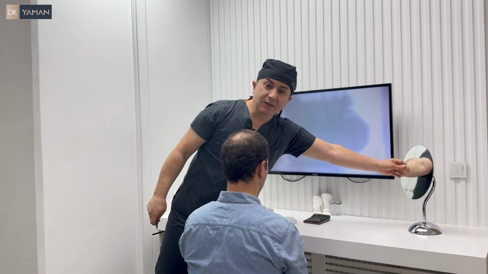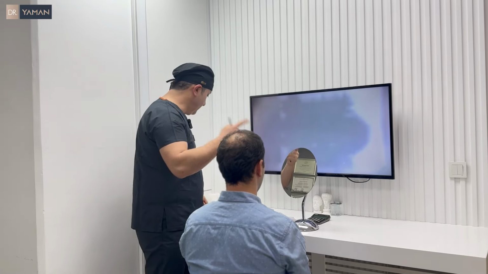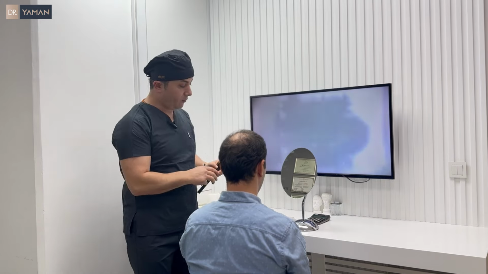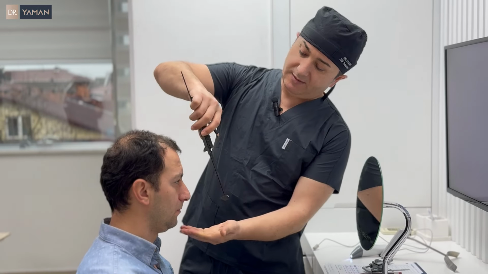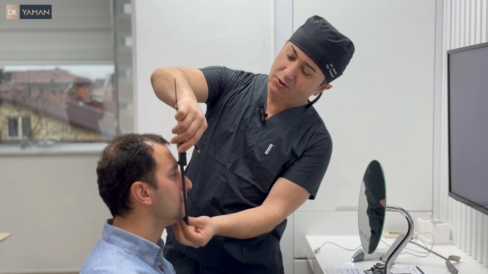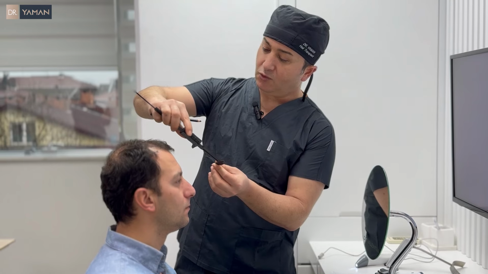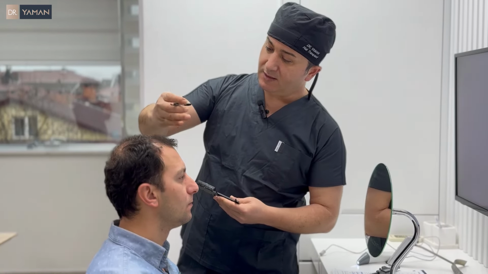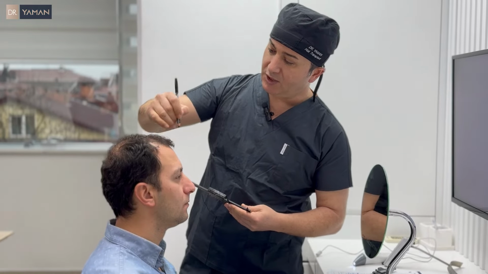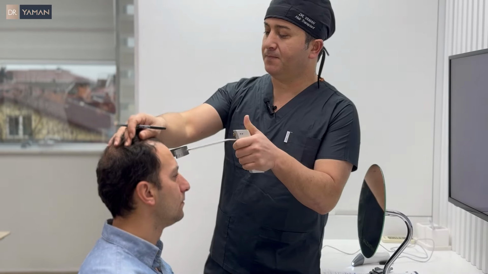Normally, we do the hairline design in the operating room, but now, for the examination, we will just check how many square centimeters the recipient area is, so we can decide the graft number. For this calculation, I will immediately draw an estimate line.